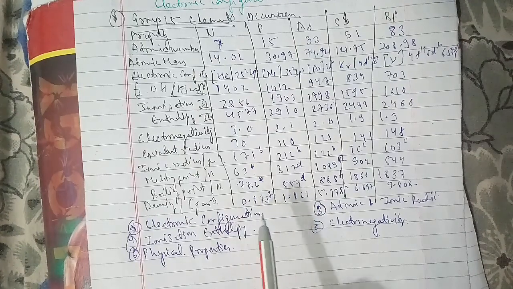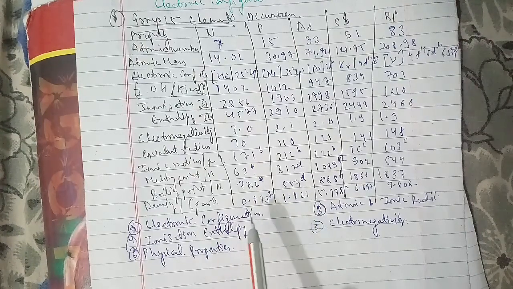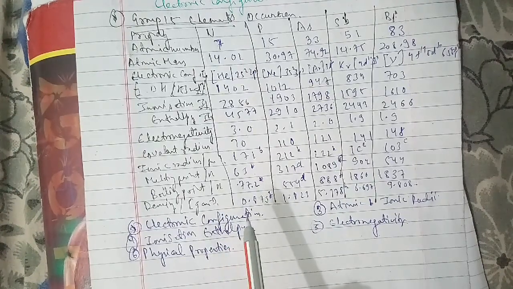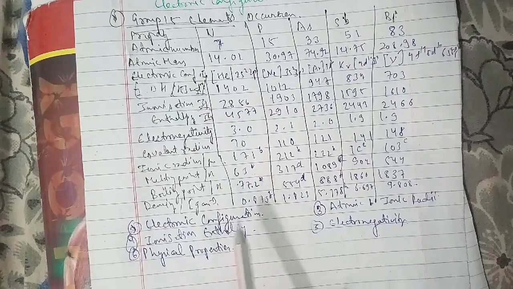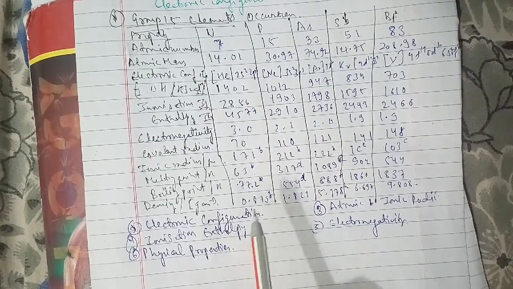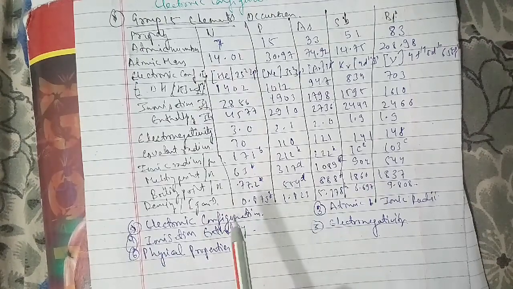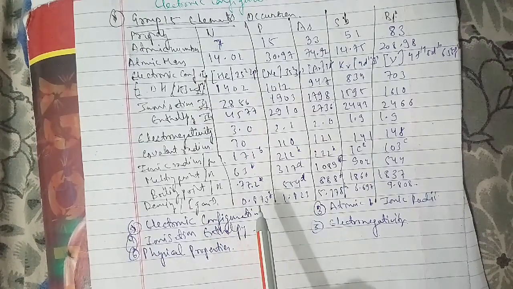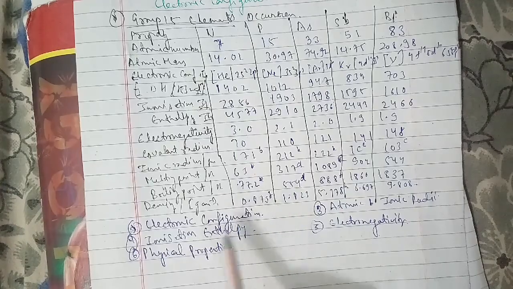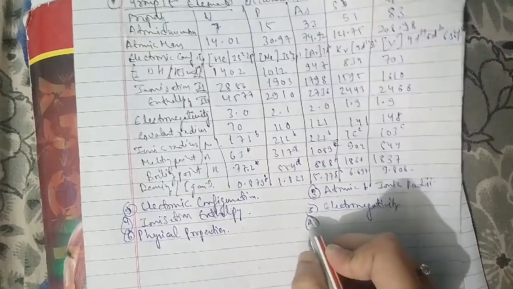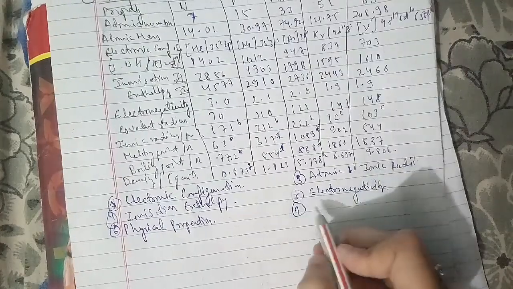The boiling point in general increases from top to bottom in the group, but the melting point increases up to arsenic and then decreases up to bismuth. Except nitrogen, all the elements show allotropy as well. We'll talk about the seventh characteristic of the group 15 elements, that is the chemical properties.